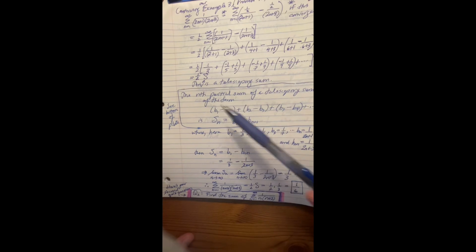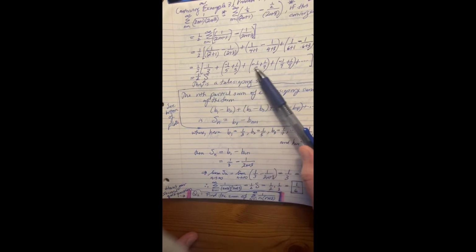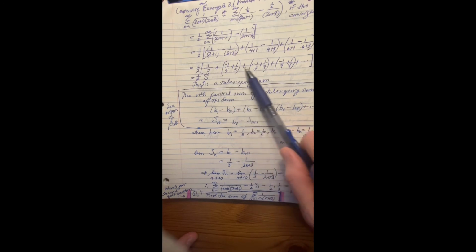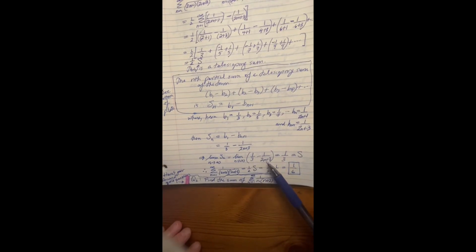Now this series is S, where we had factored out the 1/2, and so I'm just looking at this as my infinite series S. By taking the limit of its nth partial sum, we see that the series S is 1/3. That means our problem that we started with, which is 1/2 times S, is 1/2 times 1/3, or 1/6.